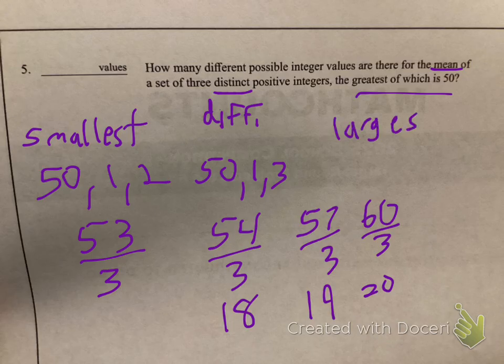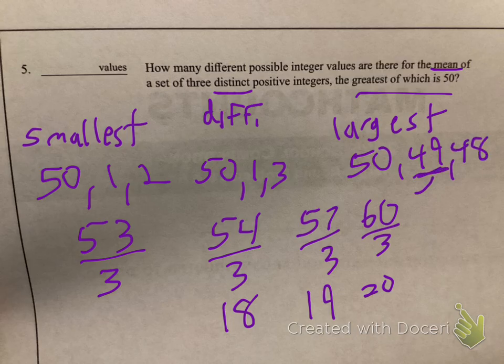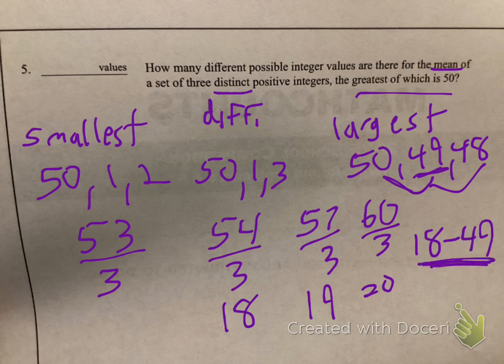I just need to find out now the largest. So what's the largest I can use if 50 is my highest number? Well, I could have a 49 and a 48. And since 49 is smack dab in the middle of those two, I know that mean is going to be a 49. So it's really starting with 18 all the way up to 49 is my range of values.